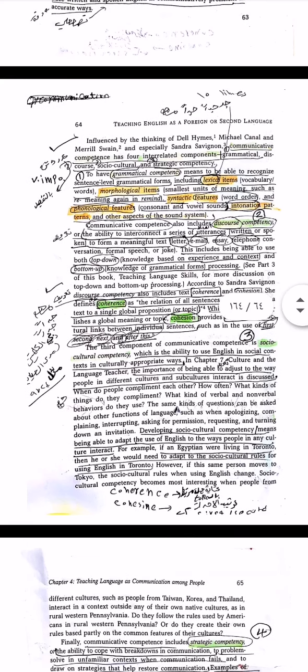And developing socio-cultural competence means being able to adapt the use of English to the ways people and cultures interact. For example, if an Egyptian were living in Toronto, then he or she would indeed adapt to the socio-cultural rules for use. When you live in, for instance, America or California, you adapt to the values and the culture of that area.